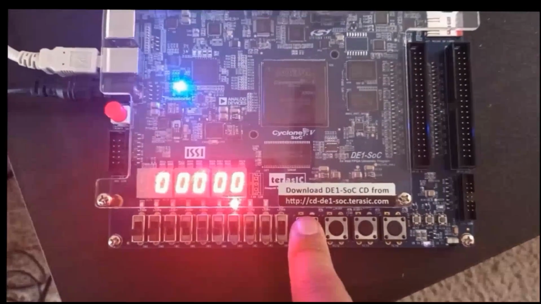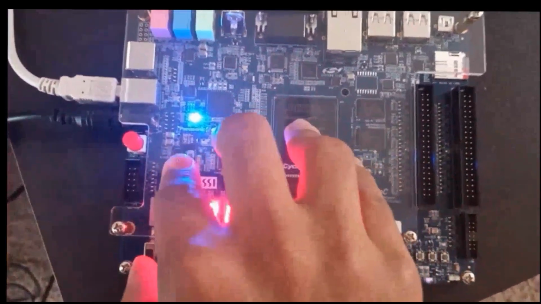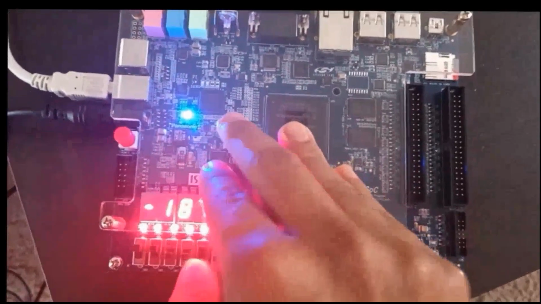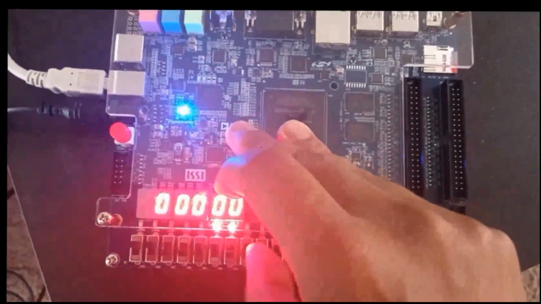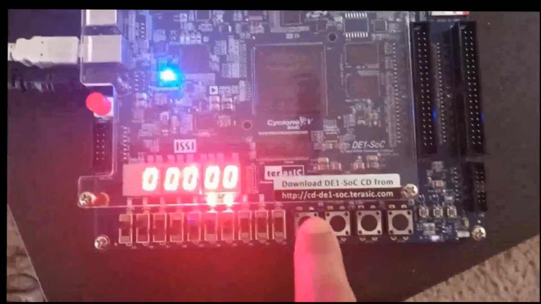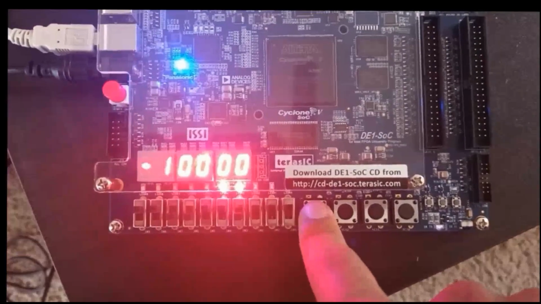Now let's check for minus pi by 2. Let's see if there are any changes this time. As we can see, cos of minus pi by 2 is 0, and sine of minus pi by 2 is -1.